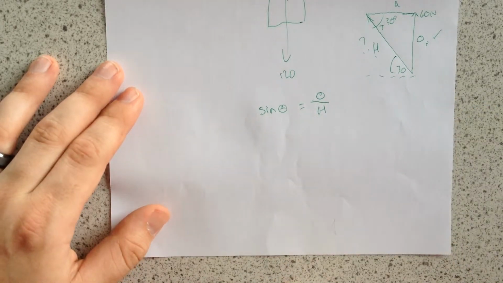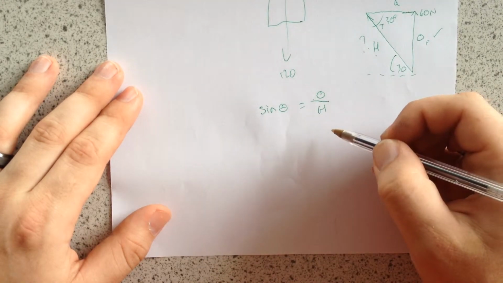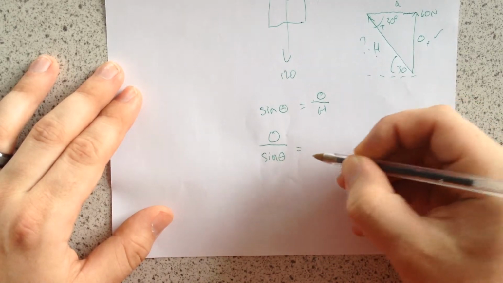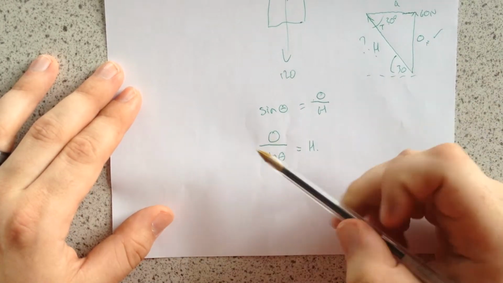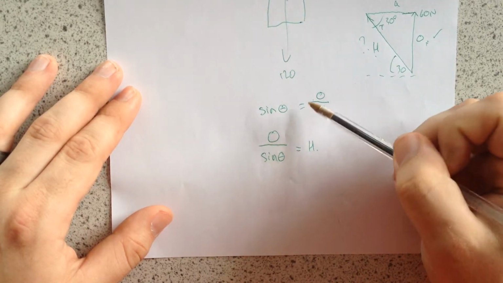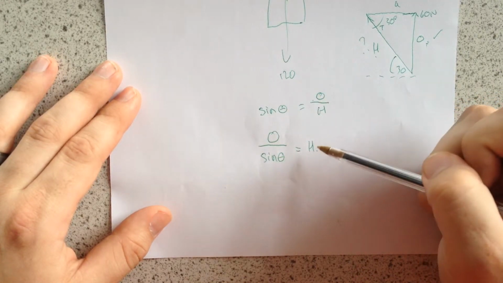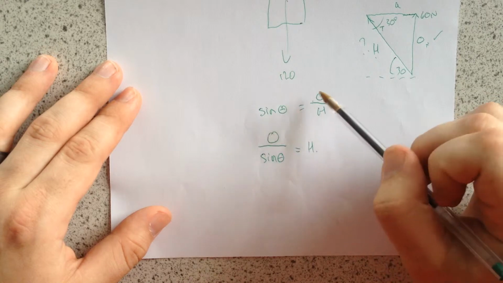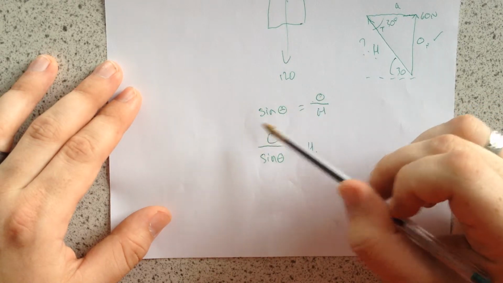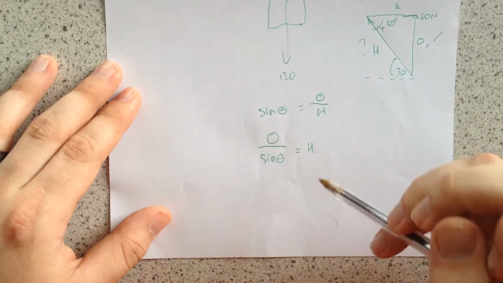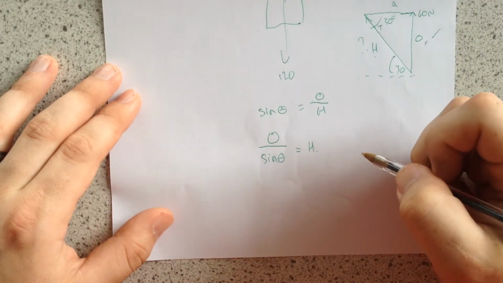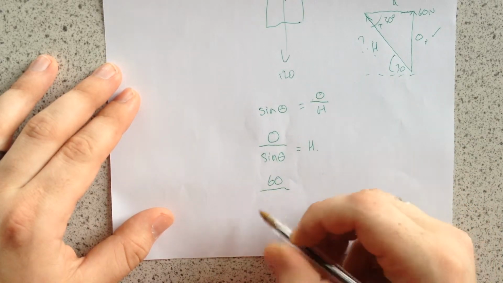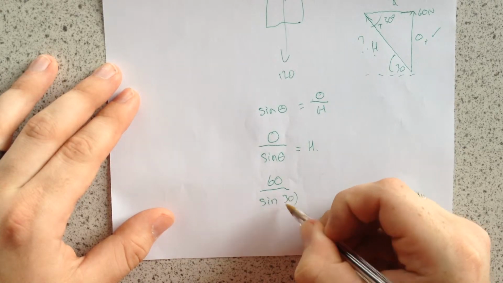At this stage we need to do a little bit of rearrangement because we want to find out the hypotenuse. So, a quick bit of rearrangement: opposite over sine theta equals hypotenuse. Obviously, I've skipped a couple of steps in the algebra here. I'll make another video to show you how this algebra works, but for now we can just show that this is a shortcut step, that the opposite goes over sine theta to give the hypotenuse. We'll do the algebra later, not now though. So we know the opposite is 60 newtons, over sine 30 degrees.